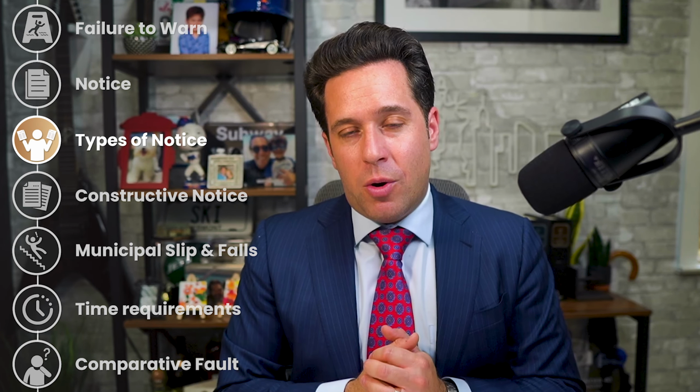The next most common way to prove liability in a slip and fall is through notice. And this is done by showing that a responsible party either knew or should have known of the dangerous condition, but failed to take reasonable steps to prevent it, which basically means that they should have fixed it prior to the accident happening. So there's two types of notice. There's actual notice and constructive notice.